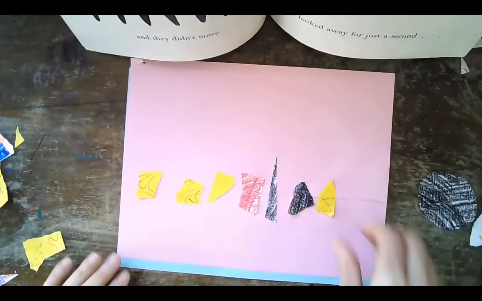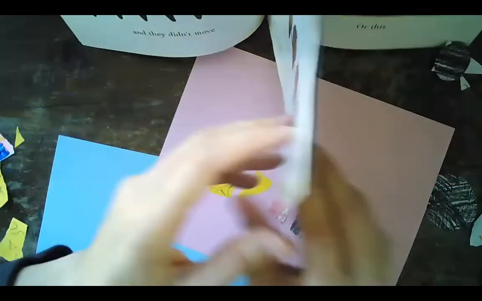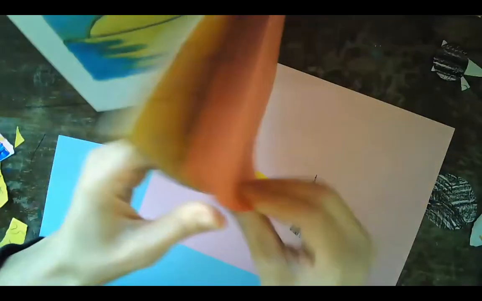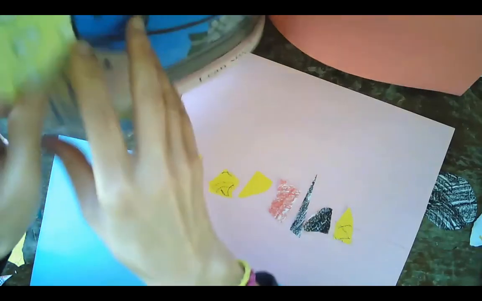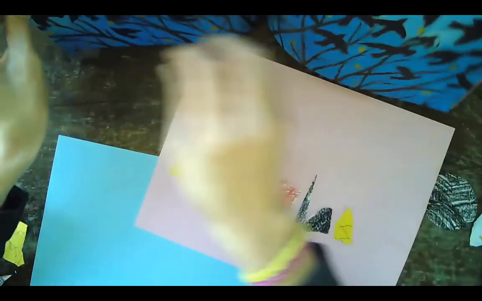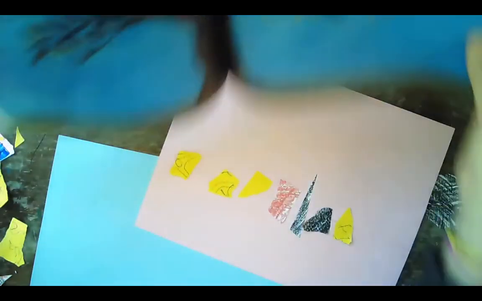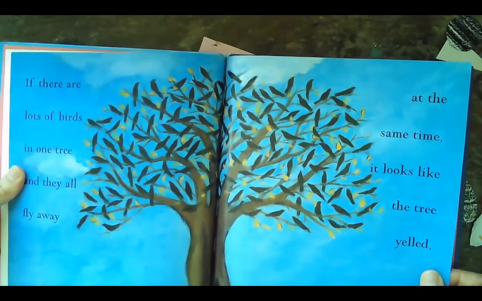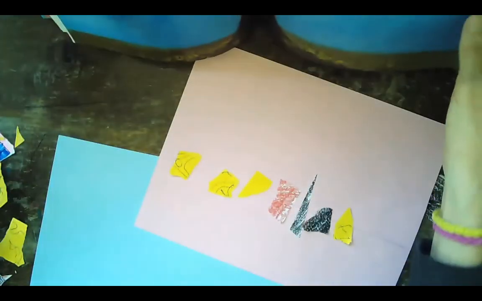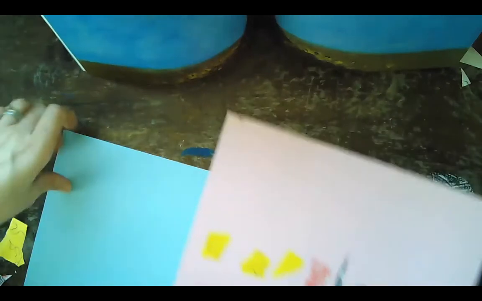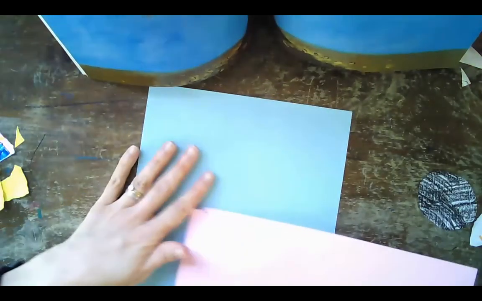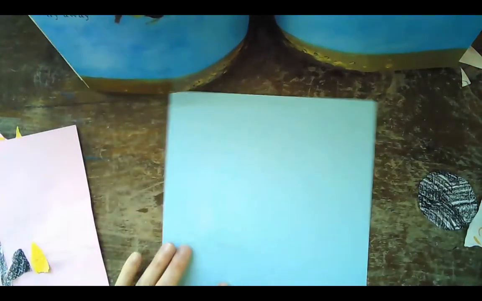Maybe I'll think of one more idea to show you. Because of our book, right, we had this other picture where we had the tree, yeah? So what if we had all of our birds in the shape of a tree?